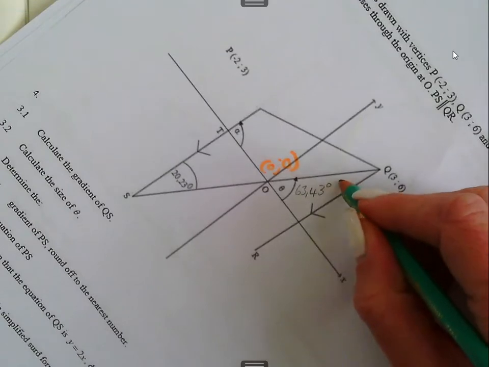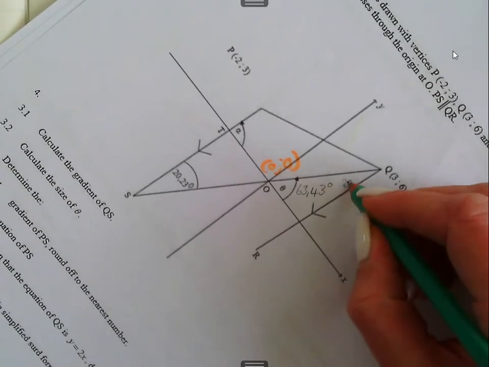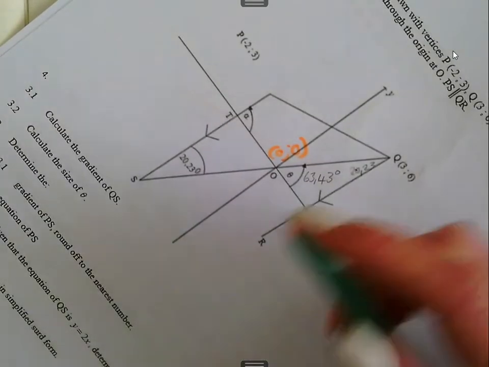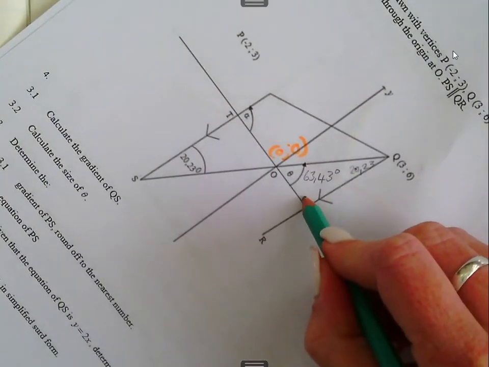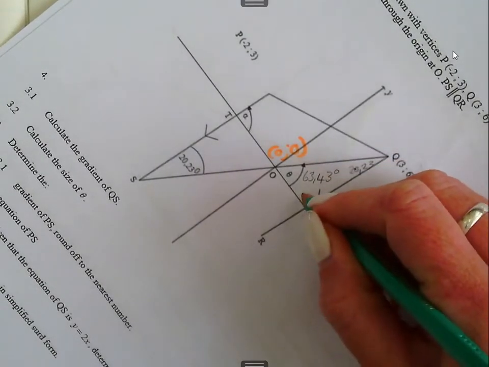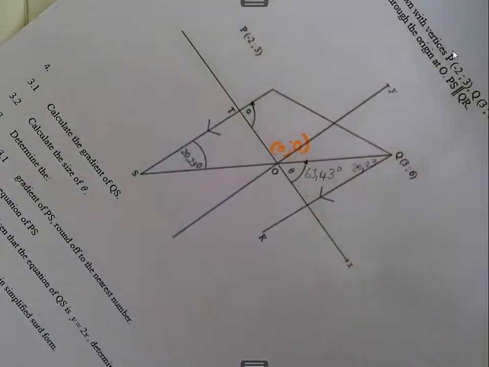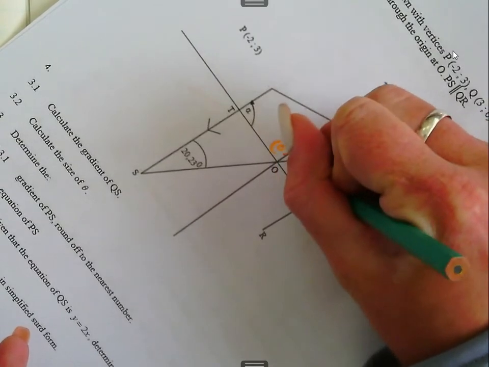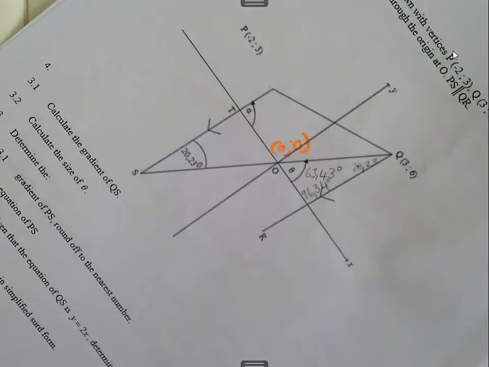Okay, so like what Pelu said now, the 20,23, okay? And then what is it? I thought you did it. 180 minus 63.43 minus 20.23 gives me 96,34, okay? And then?